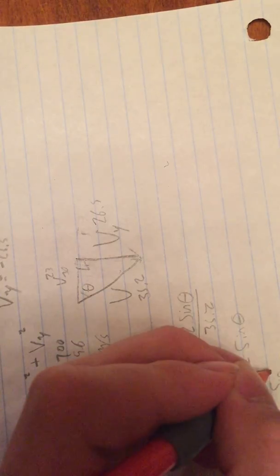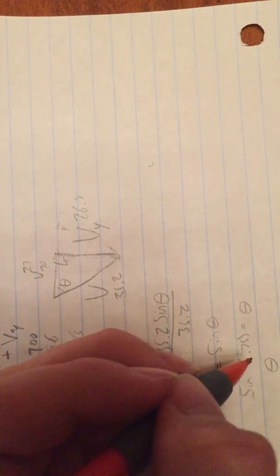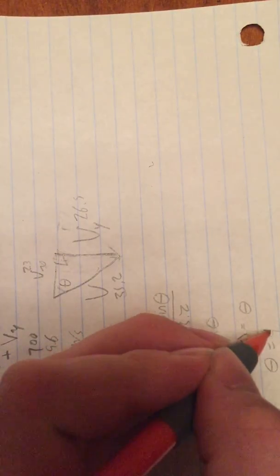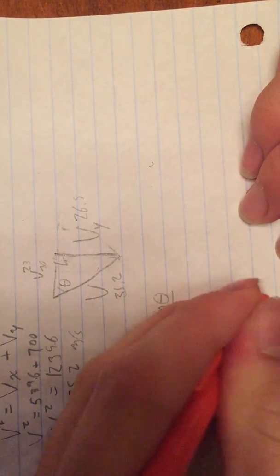So using the inverse sine function, you will find that the angle is 48.6 degrees.